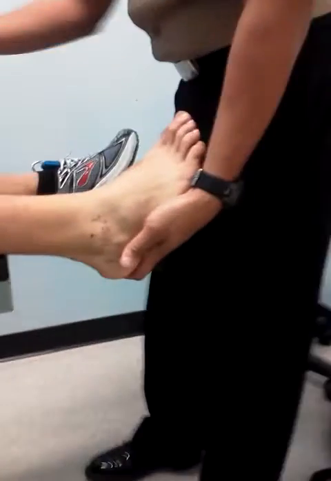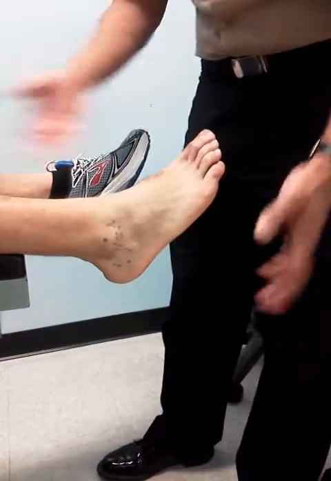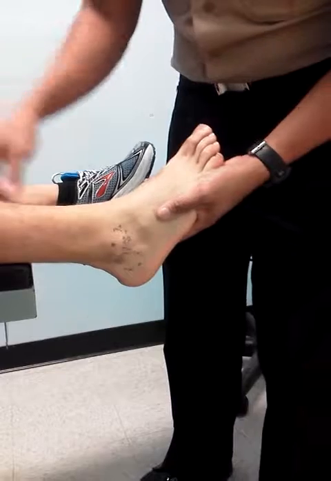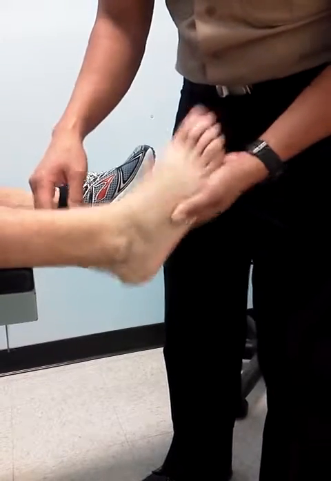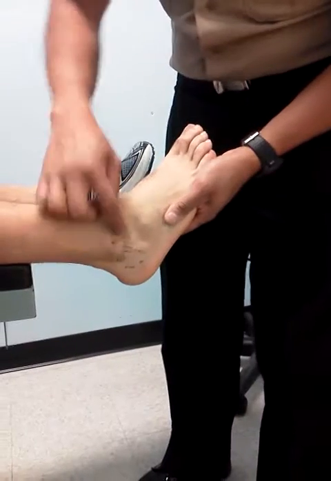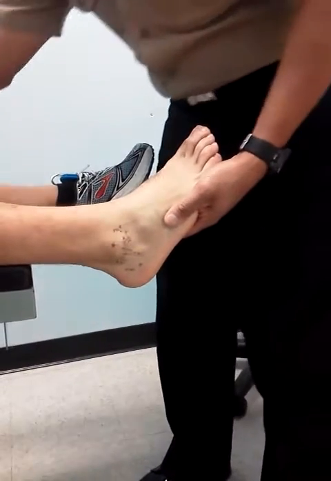Next is going to be your inversion stress test. We call it the talar tilt. So inversion is pretty much just taking it as simple as it is, flick it, okay? And then you would see a significant gap at this section when you flick it, and that's testing for your CFL, or your calcaneofibular ligament.